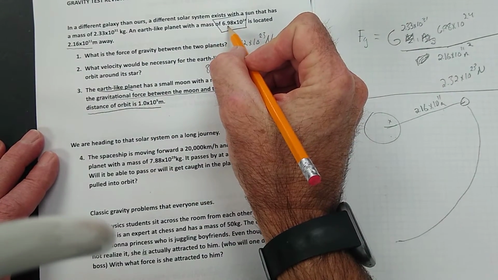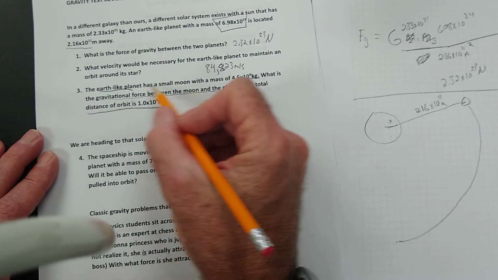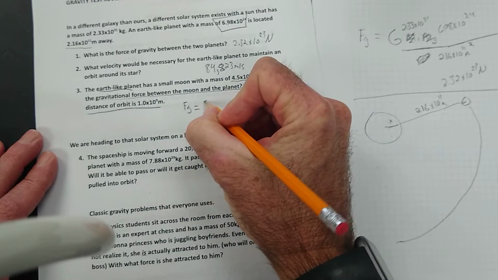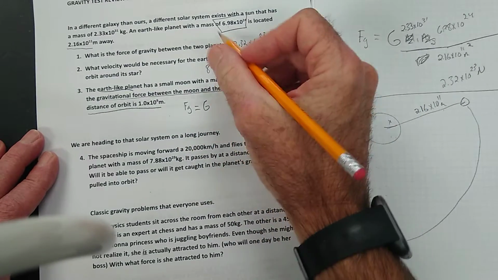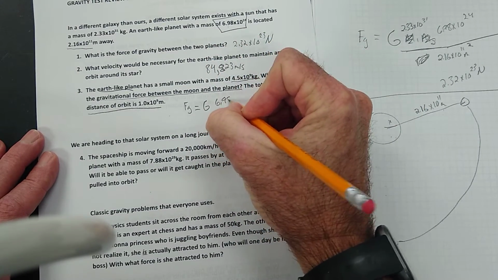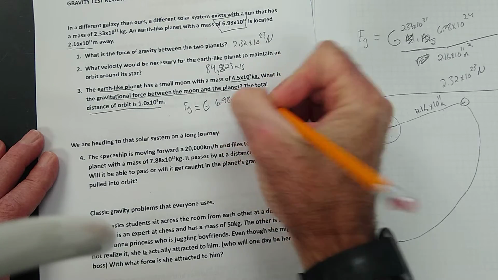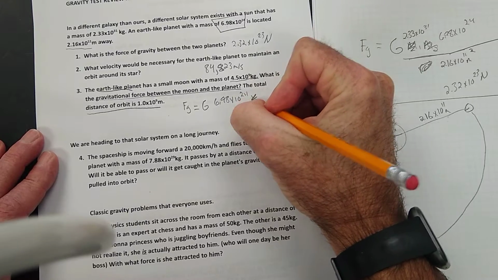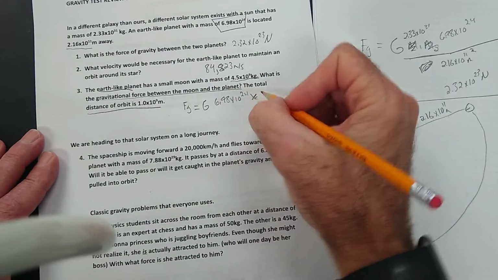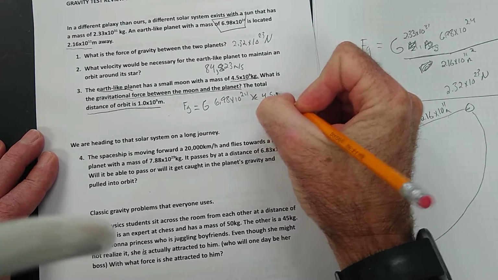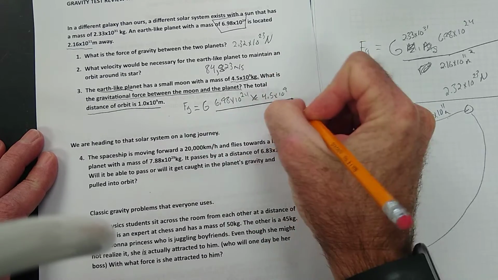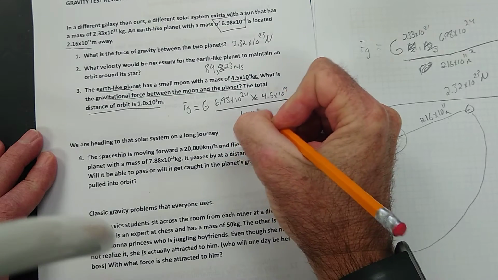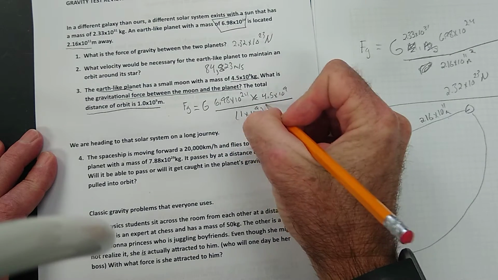The Earth-like planet is 6.98 times 10 to the 24th. So the force of gravity is equal to G times 6.98 times 10 to the 24th times the moon's 4.5 times 10 to the 9th, and the distance between them is 1 times 10 to the 9th, squared.